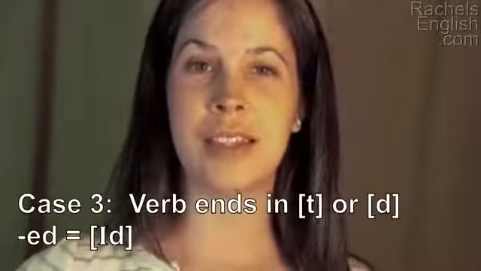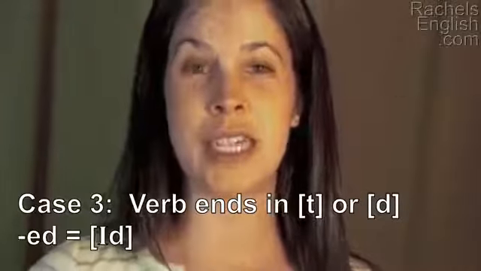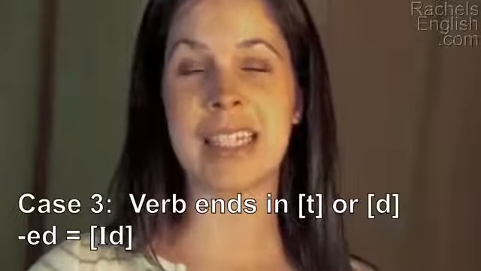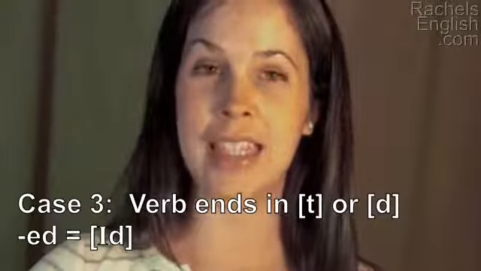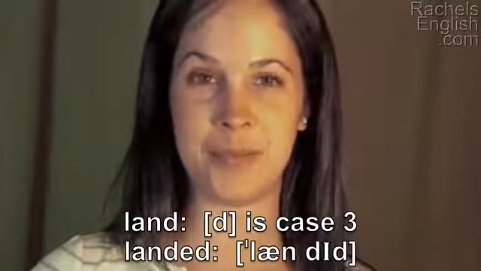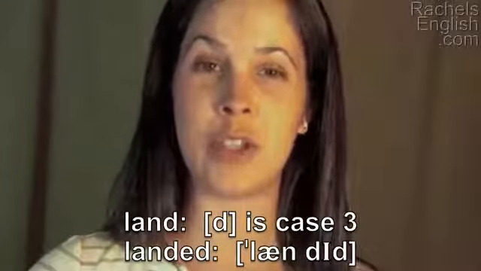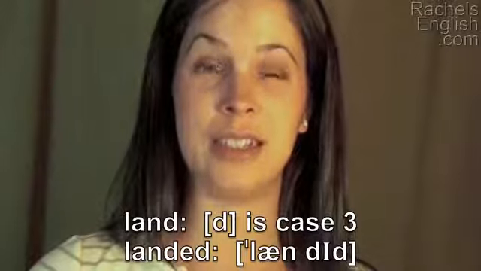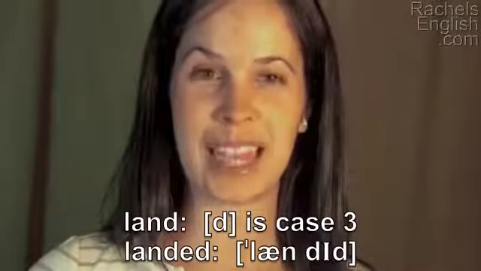The final case is when the verb in the infinitive form ends in either a d or t sound. In this case, the ending is pronounced with the I as in sit vowel and the d sound. For example, the verb to land. It ends with the d sound, so the past tense of this regular verb is landed, id, with the I as in sit and the d sound. Landed.